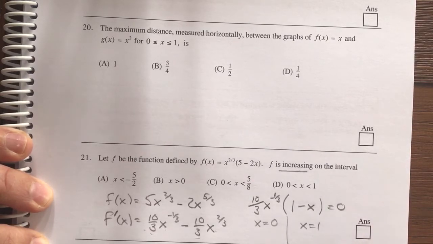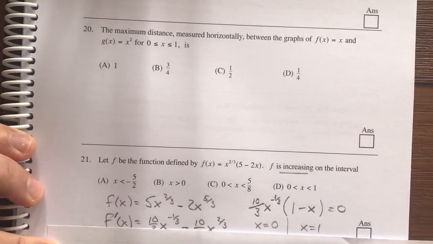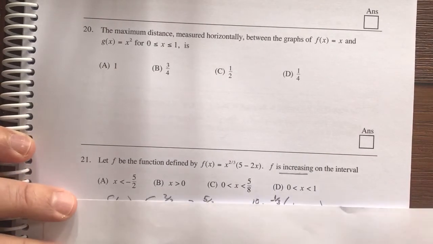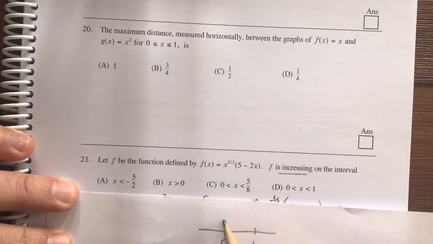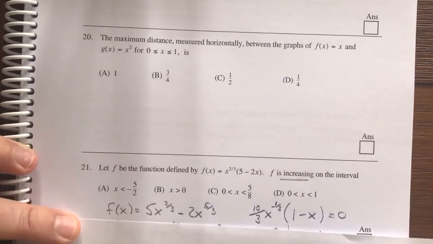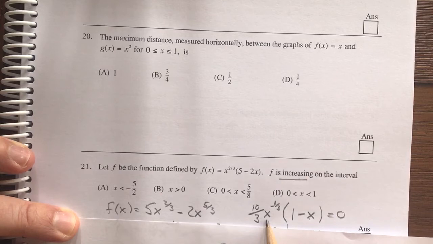So again, I'm running out of room, so I'm going to get a little scrap paper here. So 0 is a critical point, 1's a critical point. Test something, I don't know, let's just take a half, put a half in there, that'd be positive. This is going to be positive also. Pick a number like 2, that'll be negative. This will still stay positive.